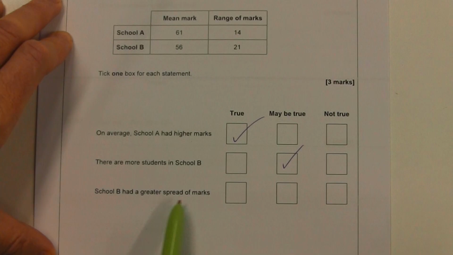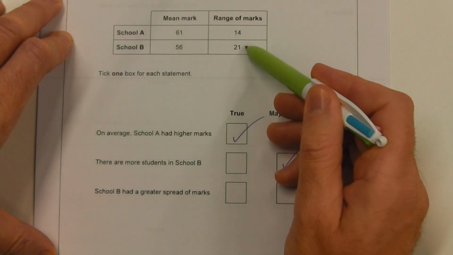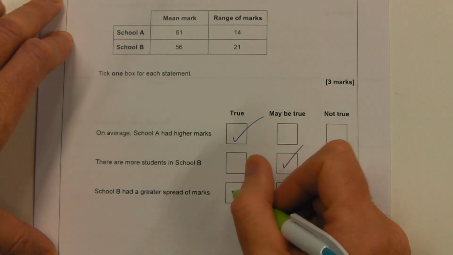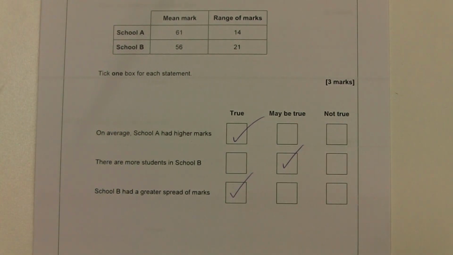And school B had the greater spread of marks. And the greater spread of marks means a higher range, the difference between the highest and the lowest. And of course, when we look at there, we can see school B has got the higher range. So that is true as well.